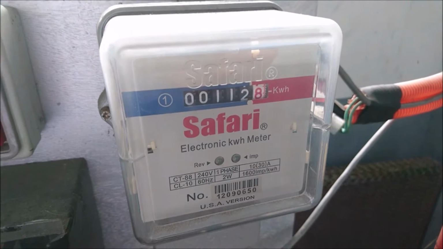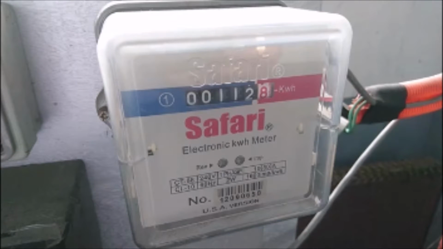The reading of the wattmeter before starting the system is 1128 kilowatt hour.